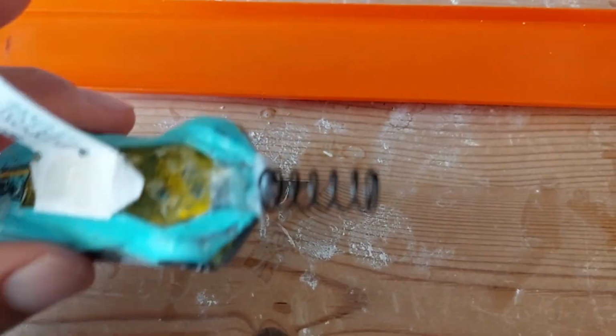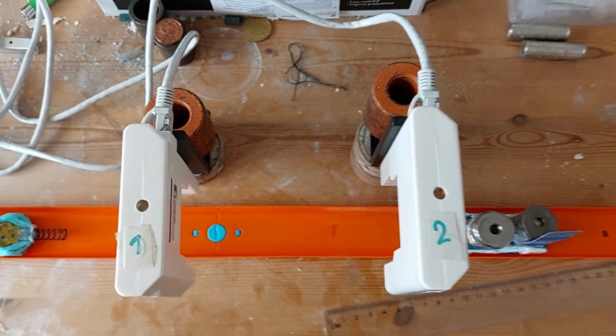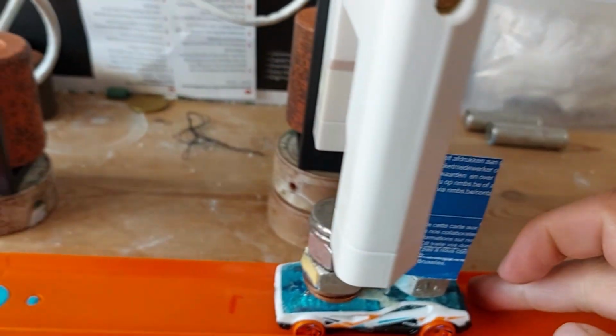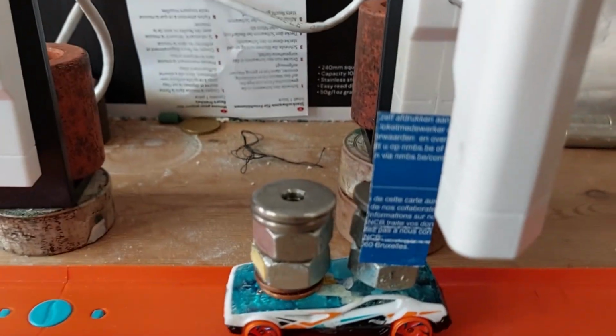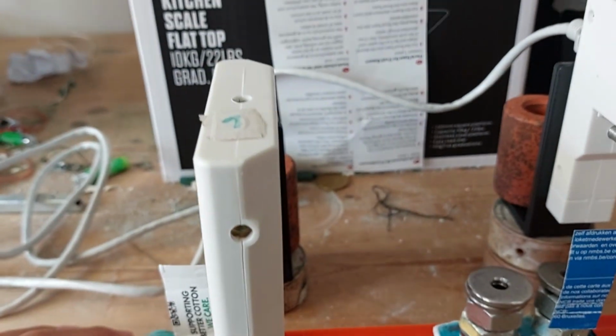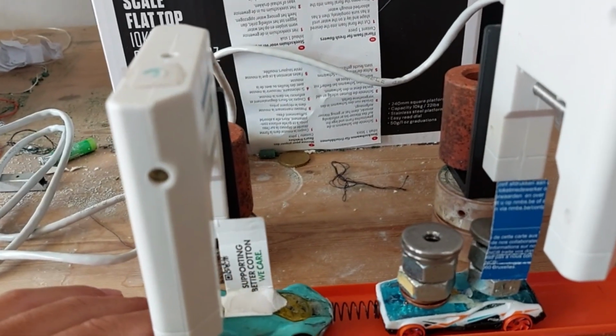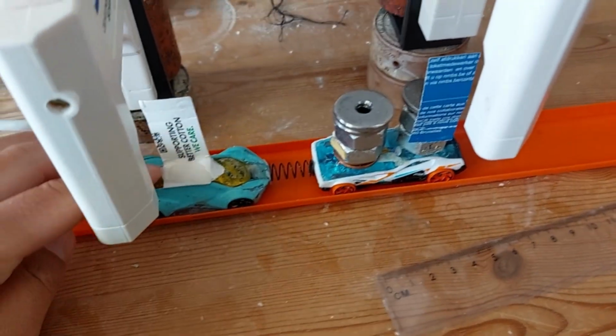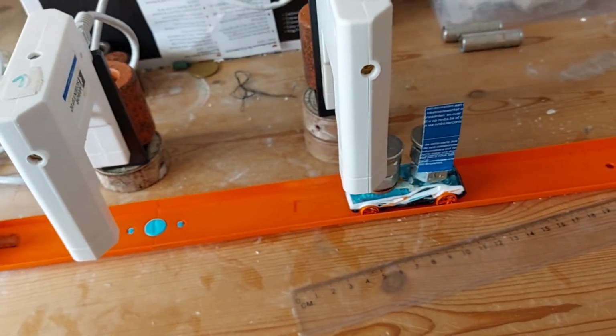I got a spring because it's elastic. The timers are perpendicular next to each other. This one is a little bit higher because I have stacked some weights on here, so the flag is higher. So it's going to be like this. Okay, and a little example. There we go.